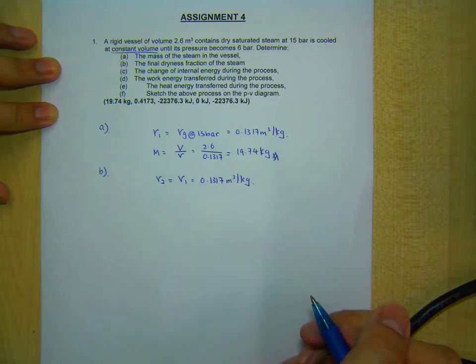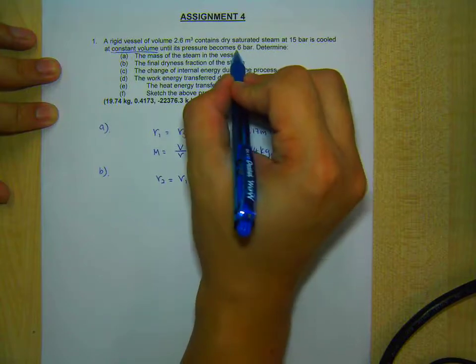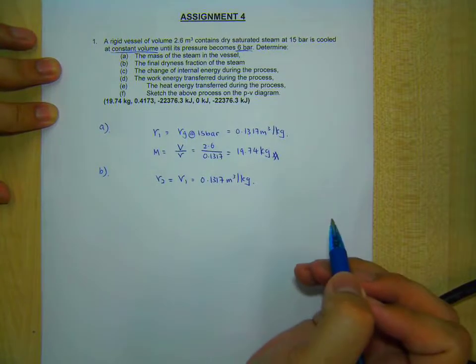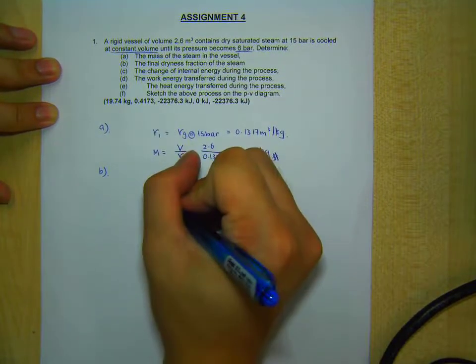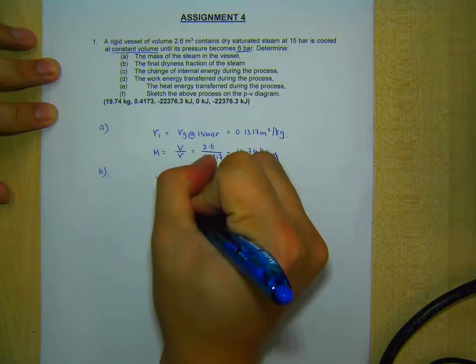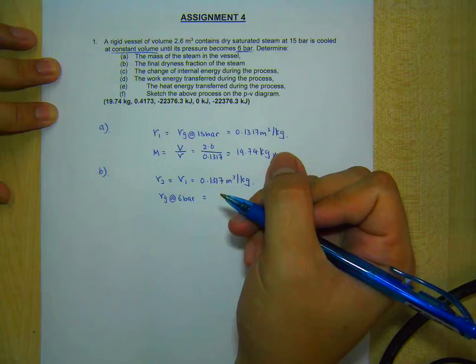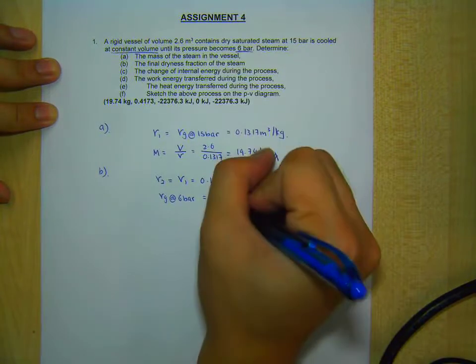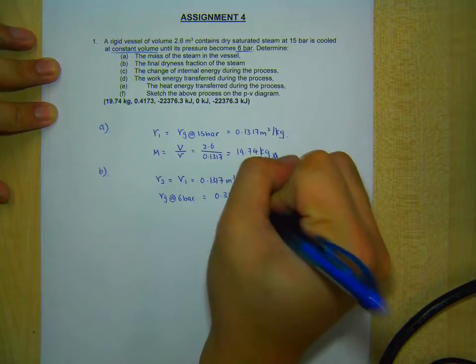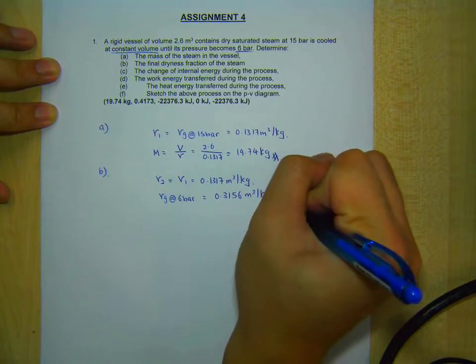Next, we need the reference specific volume, and in this case the final state is at 6 bar. From the saturated water and steam table, Vg at 6 bar is given to be 0.3156 meter cube per kg.